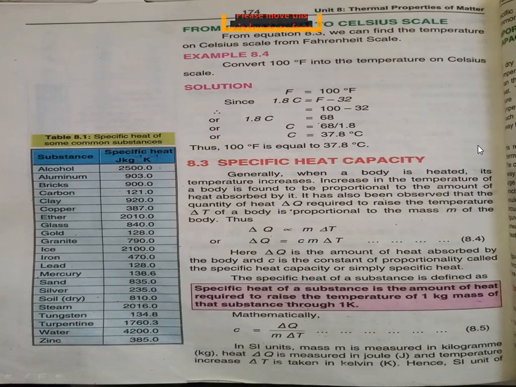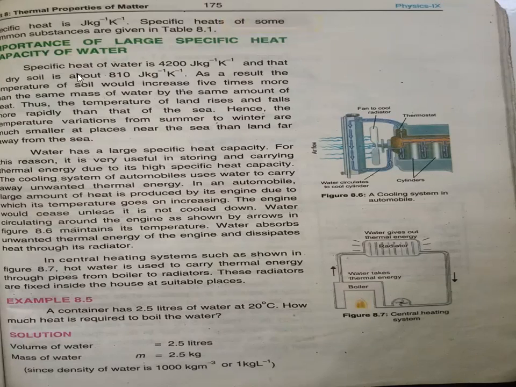So the specific heat capacity of water is 4200 joule per kilogram per Kelvin, and dry soil is about 810 joule per kilogram per Kelvin. As a result, the temperature of soil would increase 5 times more than the same mass of water. If we have the same amount of water and soil, the specific heat capacity of the dry soil is very small, so 810 is a very small quantity compared to water.